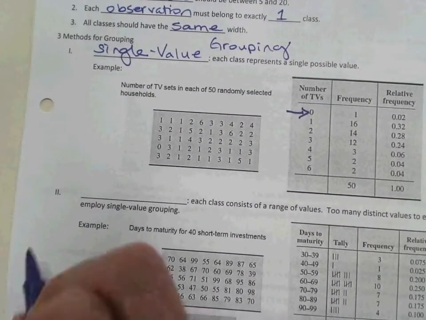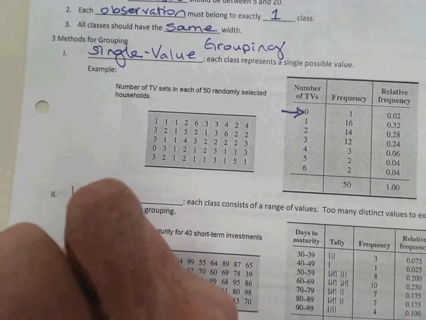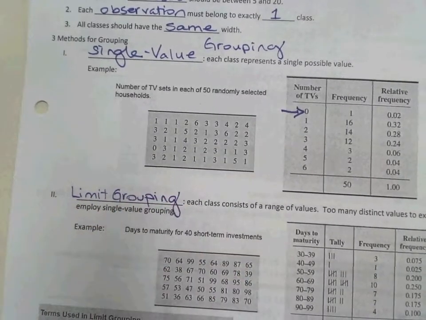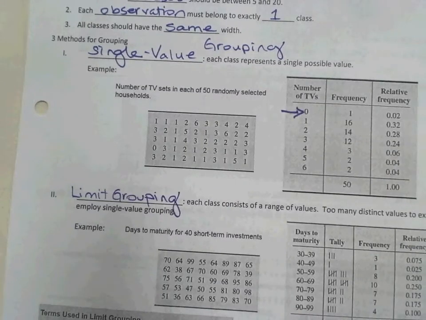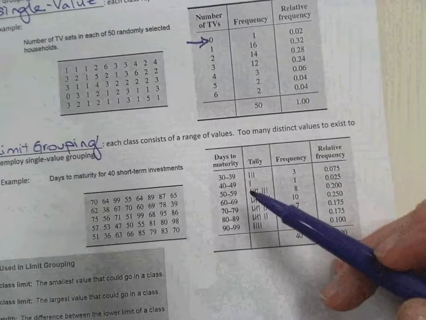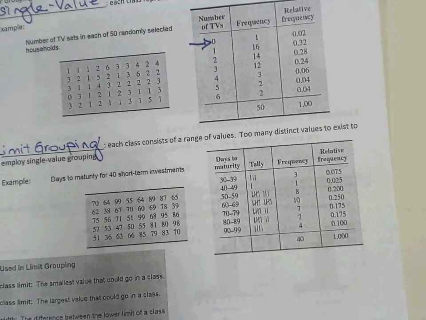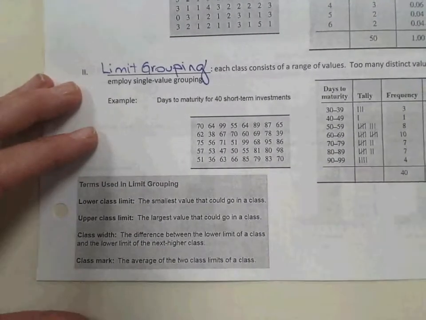The second type is called limit grouping, in which each class consists of a range of values, right? So that's when we have too many distinct values to employ single value grouping, right? You can see that my numbers range from 30 to 99. That breaks my rule, right? To have between 5 and 20 classes. So you have some terms associated here with limit grouping.